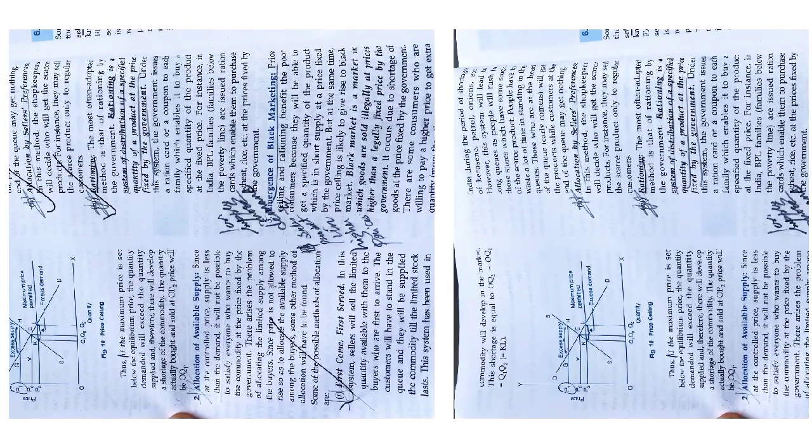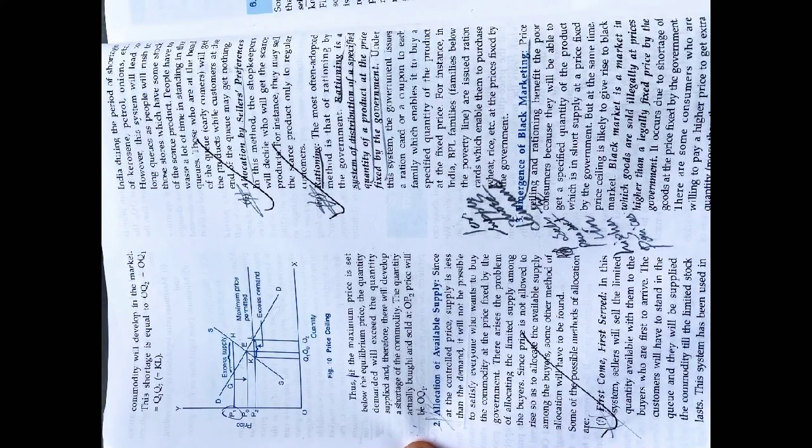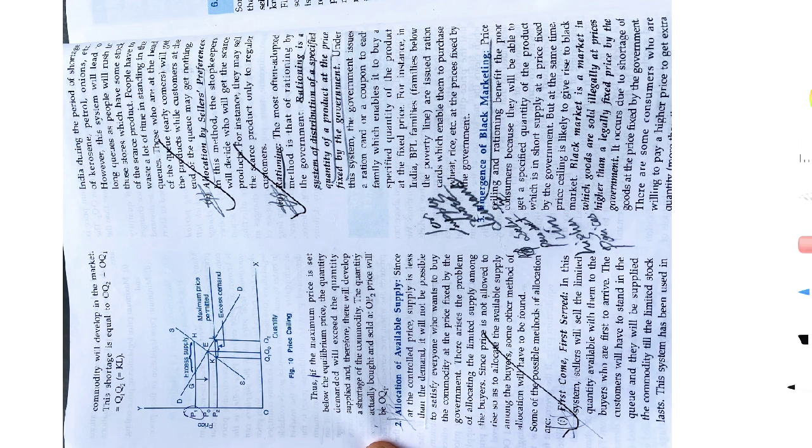We have just shown it over here. You can just read it over here. Emergence of black marketing, how the illegal practices are done. Black marketing is a market in which goods are sold illegally at a price higher than that legally fixed by the government. The government had fixed 5,000, but they are selling it illegally at higher prices. That is black marketing.